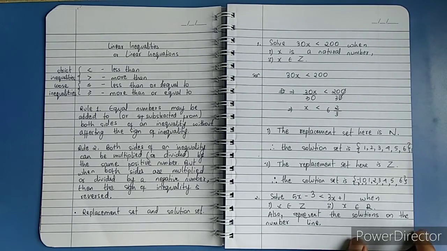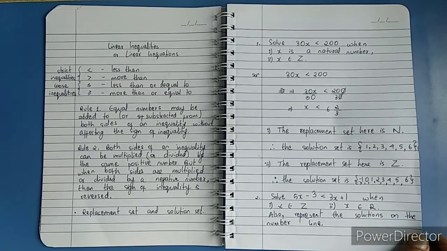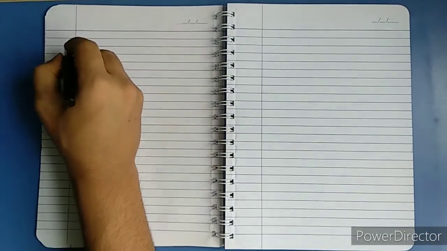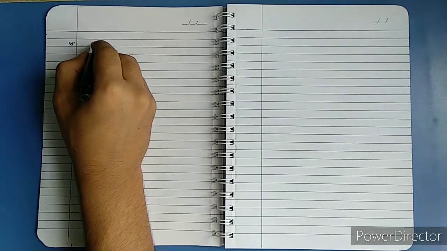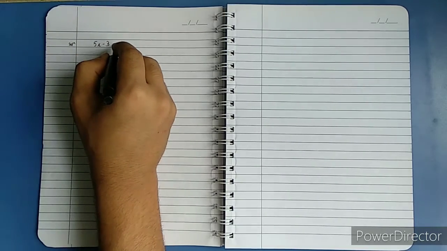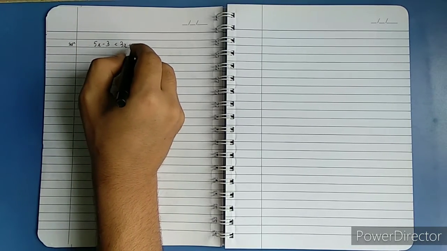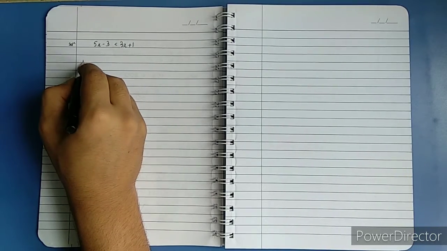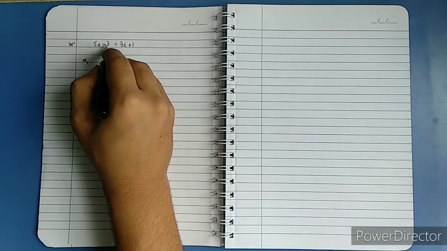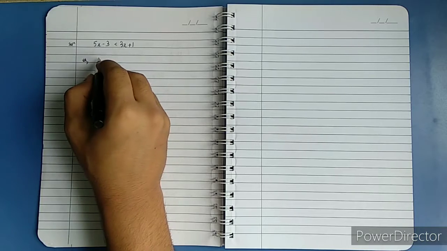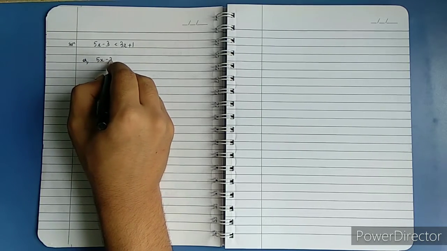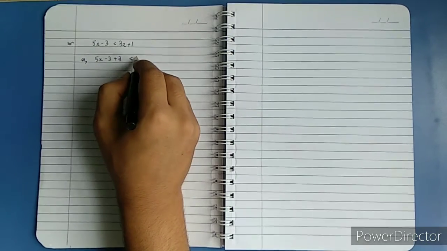Okay. So 5x minus 3 less than 3x plus 1. First we will solve it. 5x minus 3 less than 3x plus 1. So first of all, we will try to remove this 3. So we'll add 3 to both the sides.